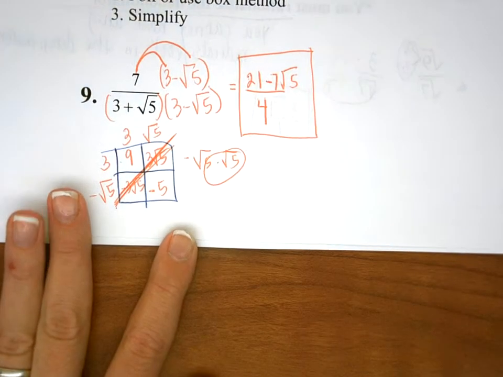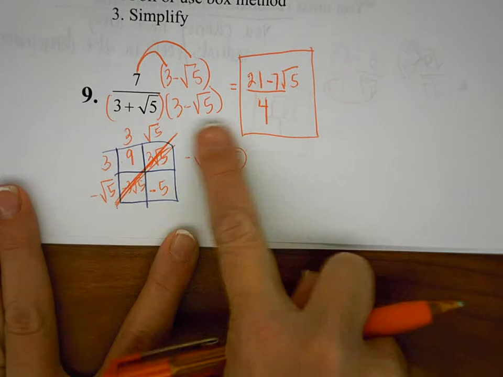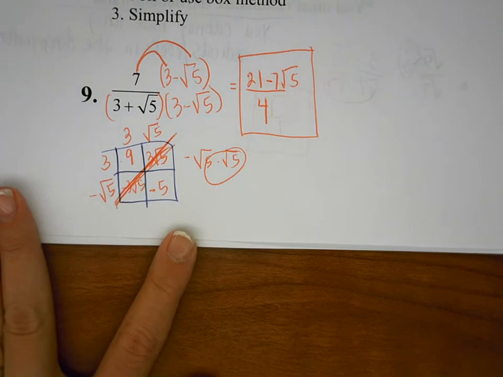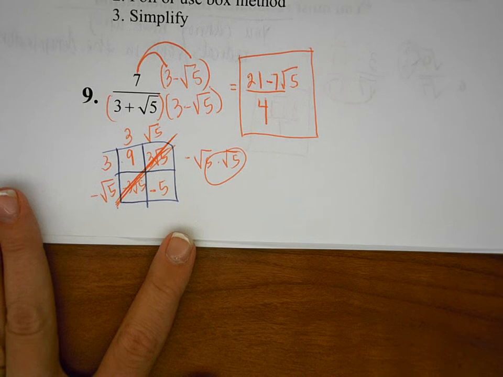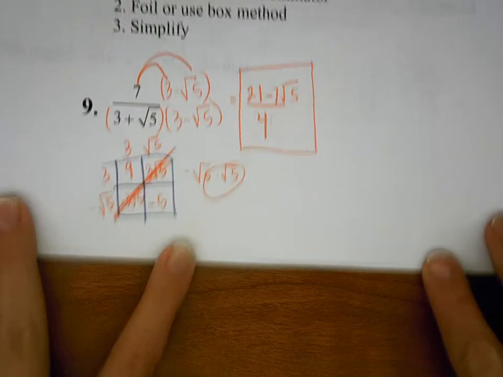Now, I'm curious, looking at this here, do you see a shortcut that you could possibly use instead of making your box? So, right, it's just like here.